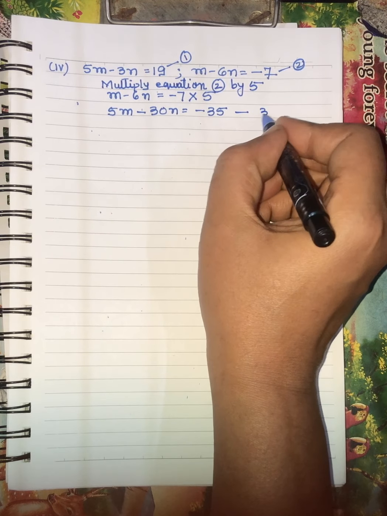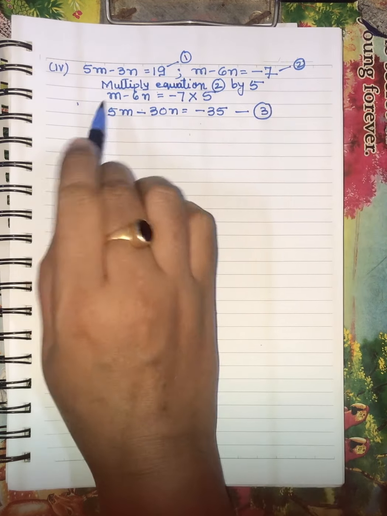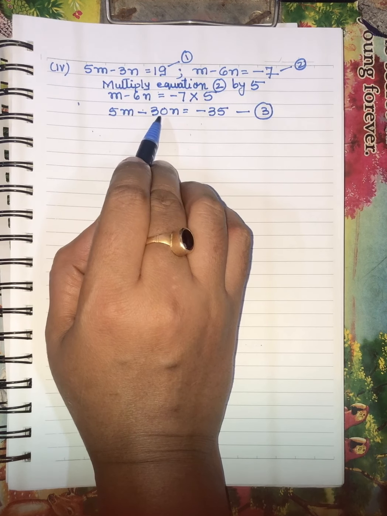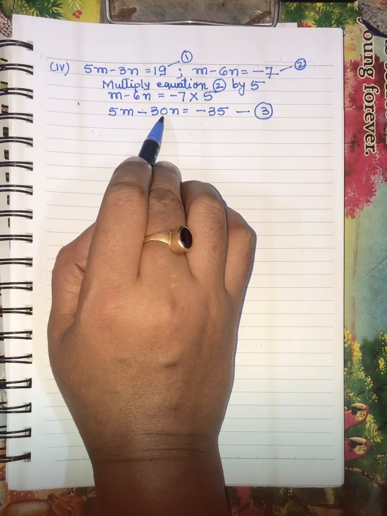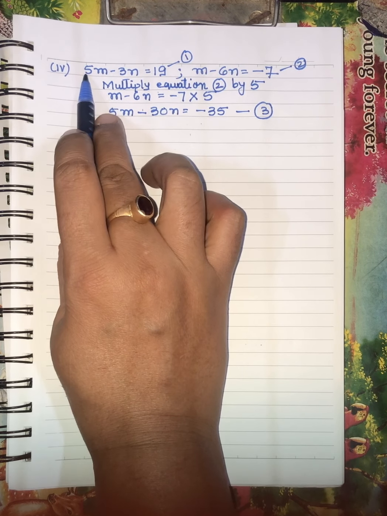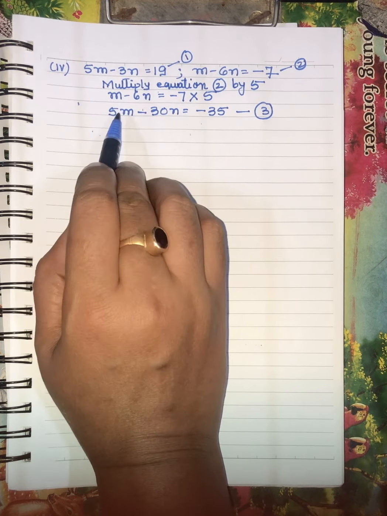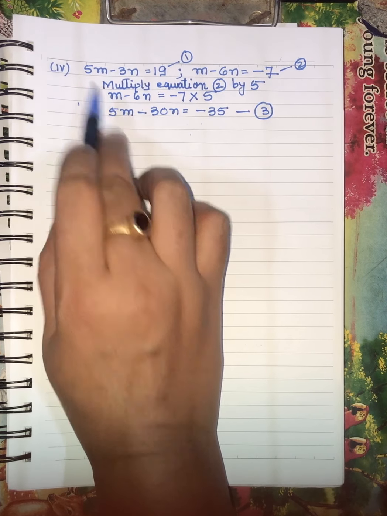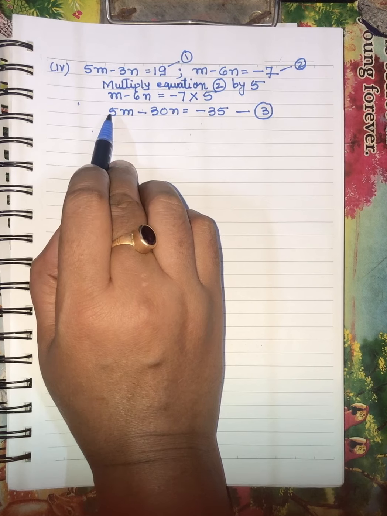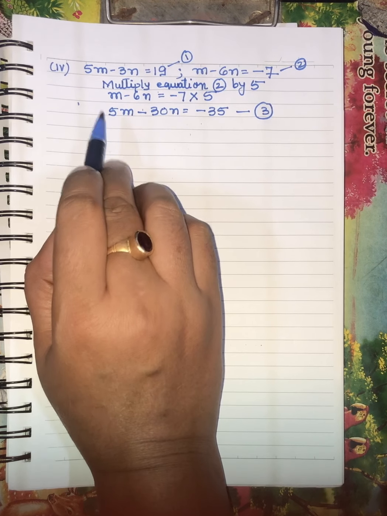Okay, now what do you get? See, this is equation 3. You got minus 3n in equation 1 and you got minus 30n in equation 3. You got plus 5m in equation 1 and here also it is plus 5m. Both are positives. You need one negative. So if you want to change the sign, you have to subtract.